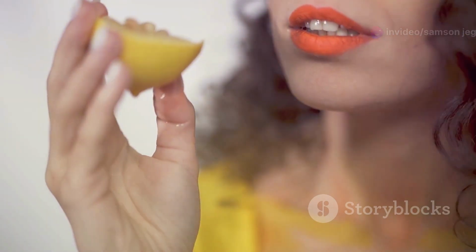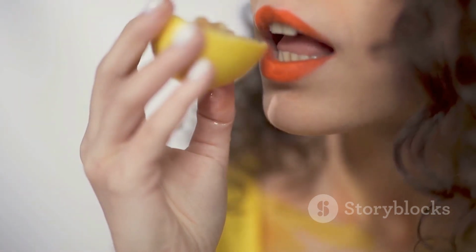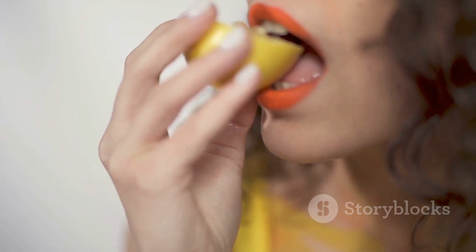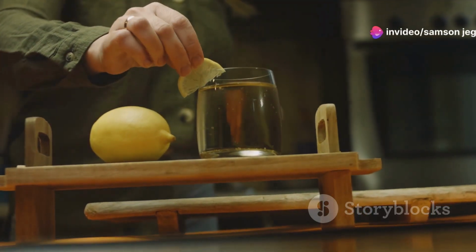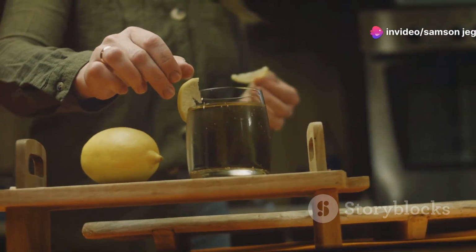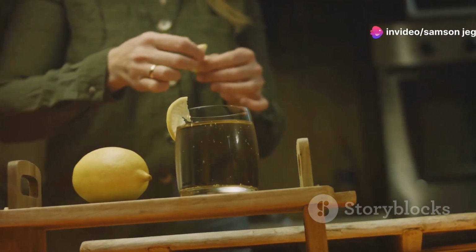Acids also have a distinct sour taste. Think about the tangy flavor of lemons or the sharp taste of vinegar. Common examples of acids include vinegar, which contains acetic acid, and lemon juice, which contains citric acid.